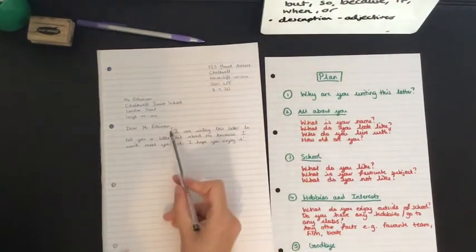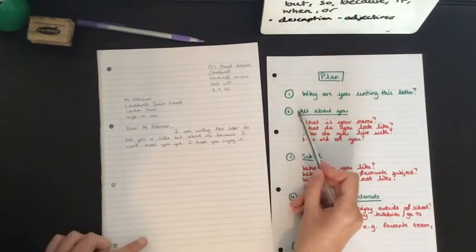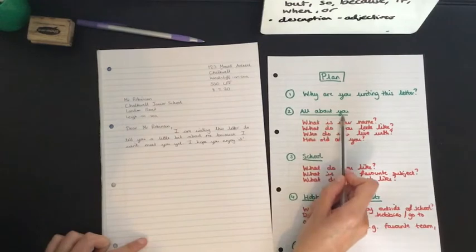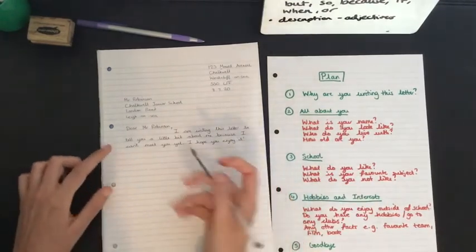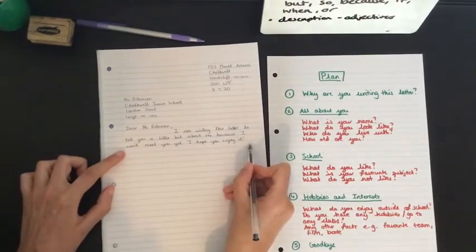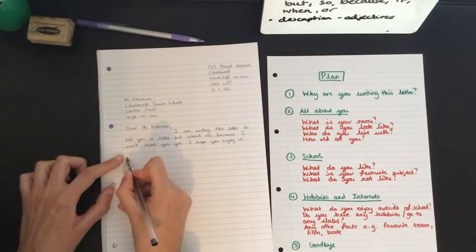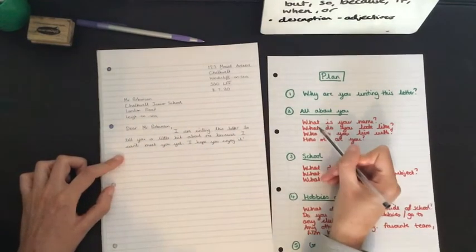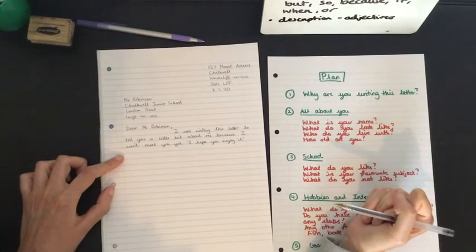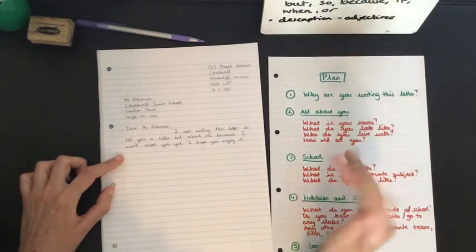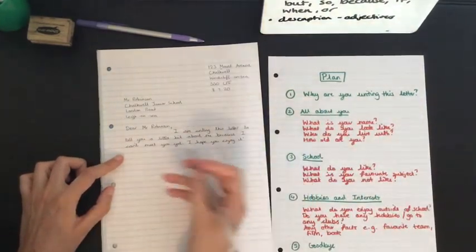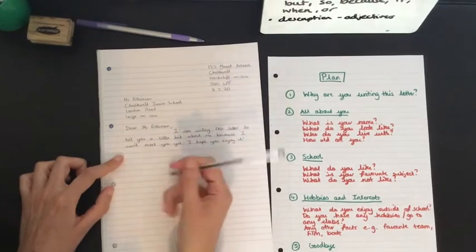Okay, so that's my first paragraph done, the why we're writing the letter. I can move on now to my second paragraph, all about me, or all about you. So I leave one line blank and I start writing here. Now if you follow the questions, it will help you to structure it and give you some ideas on what to write, but you haven't got to, it's just a suggestion to help you. So, what is your name?